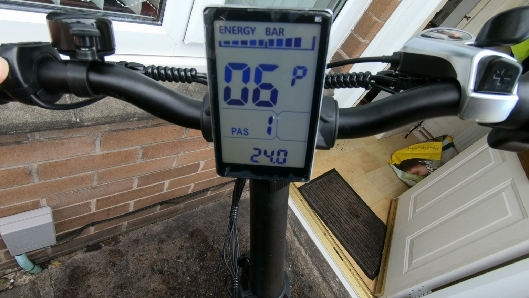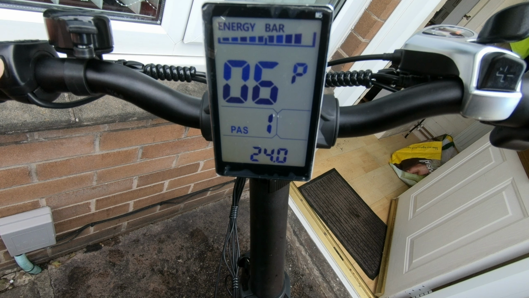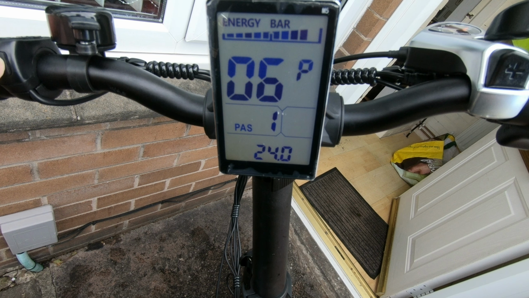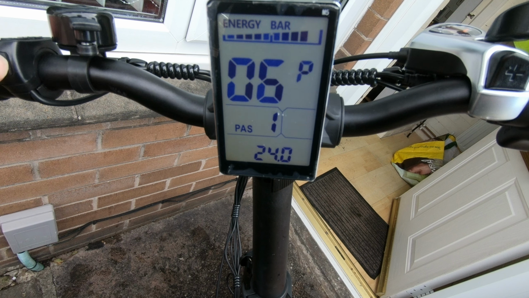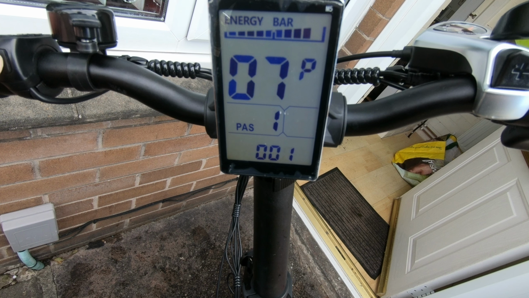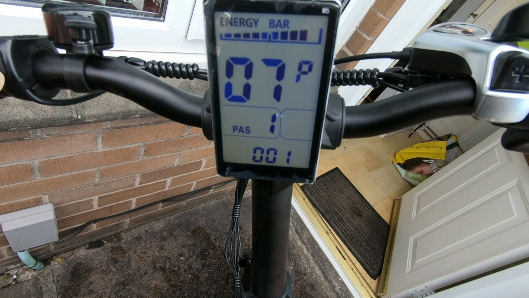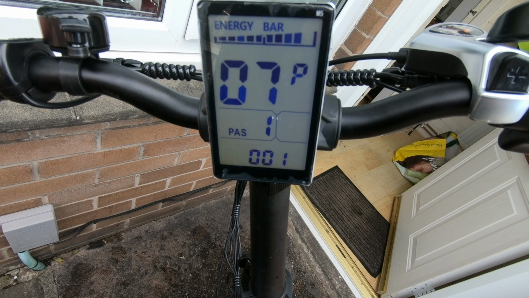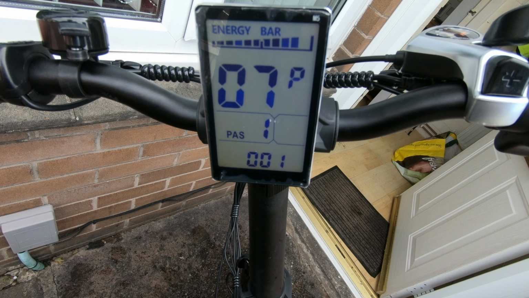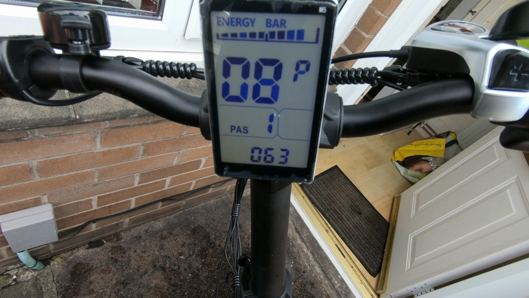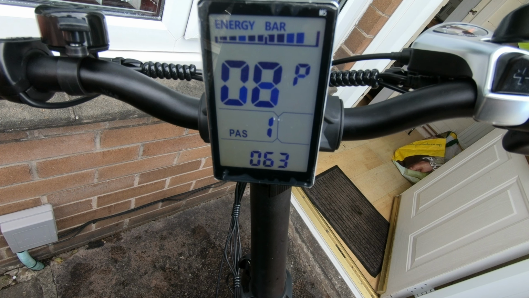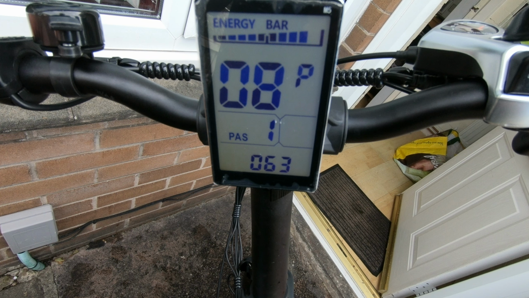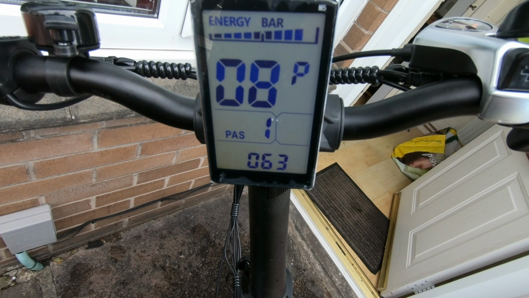6 is the wheel diameter. 24. Yeah, 20-inch wheels need to be set at 24 because you've got the tyre as well, you see. 7 is the magnets. Magnet steel number. 8, speed limiter. This is where you set the maximum speed. It only goes up to 63 on this, whatever that means, I don't know.